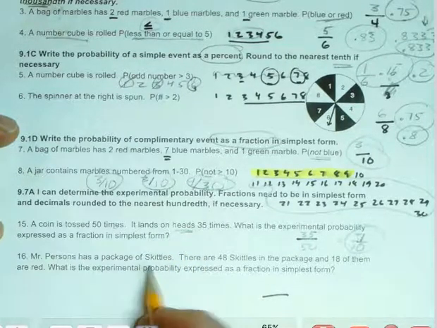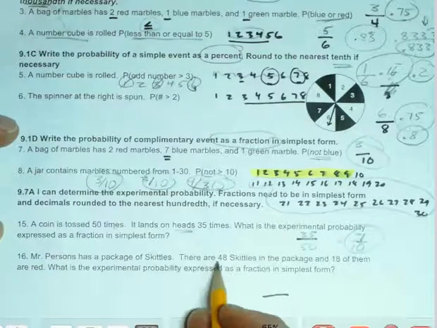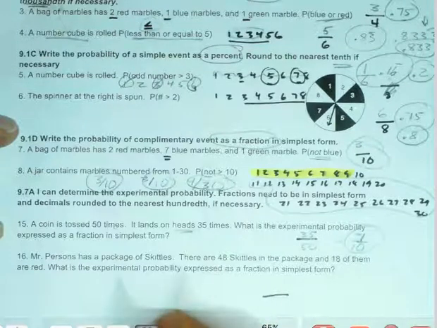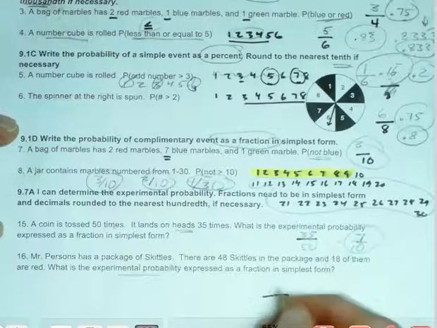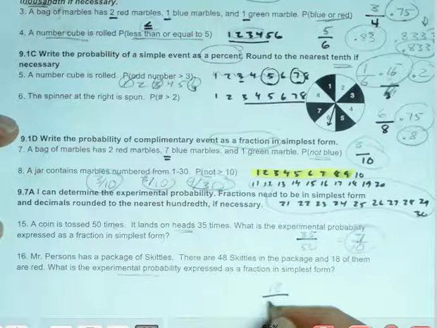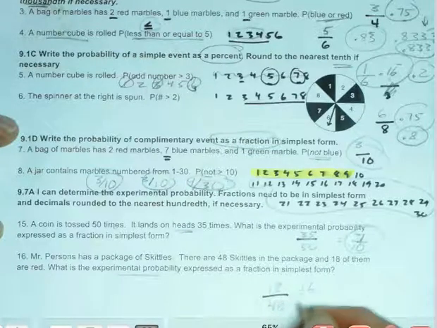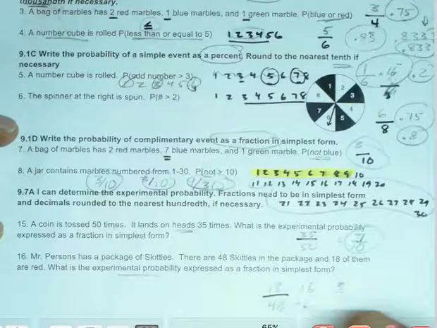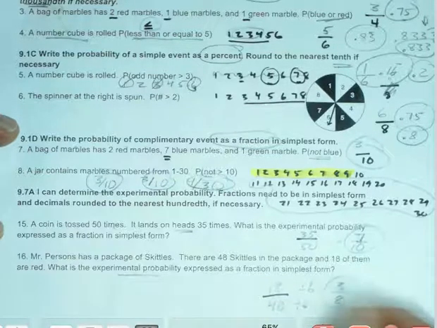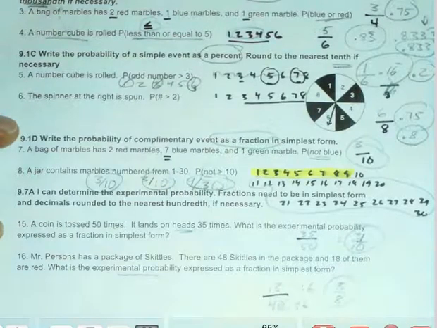Mr. Persons has a package of Skittles. There are 48 Skittles in the package, and 18 of them are red. What's the experimental probability expressed as a fraction? Well, there's 18 out of 48. I can divide both of these by 6. 18 divided by 6 is 3. 48 divided by 6 is 8. The fraction in simplest form there would be 3/8.